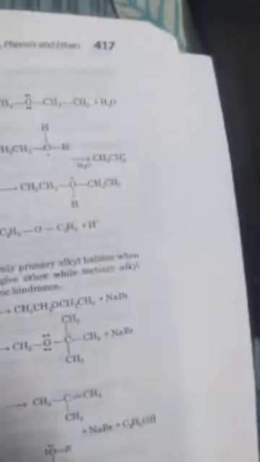Now let us go to ethers. What is an ether? This is a symmetrical ether. You have oxygen in between and you have CH3 and CH3 on both sides, so it is a symmetrical ether.